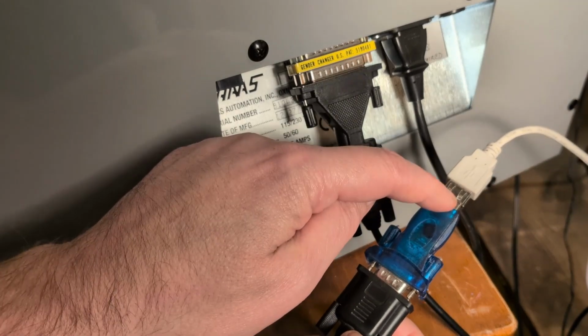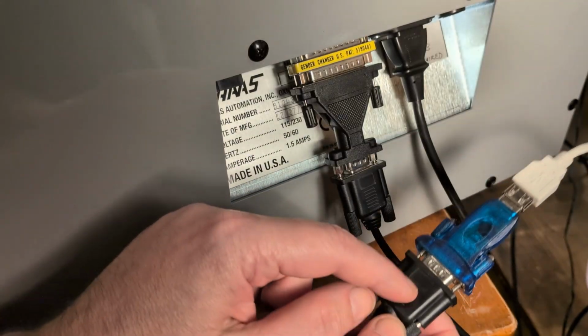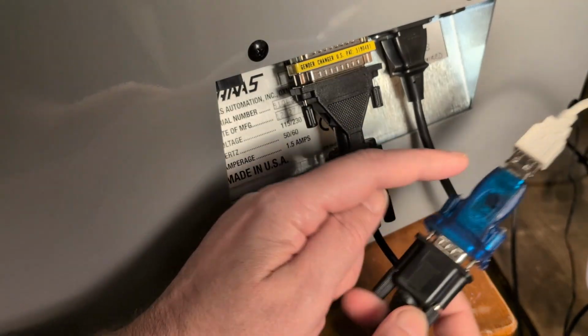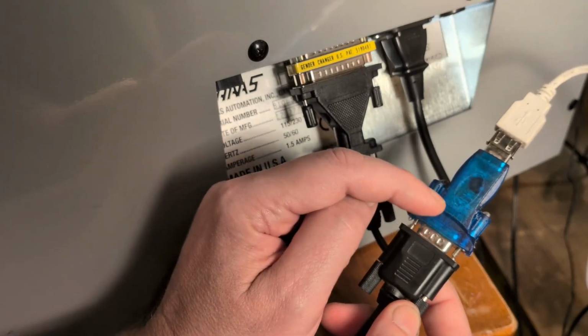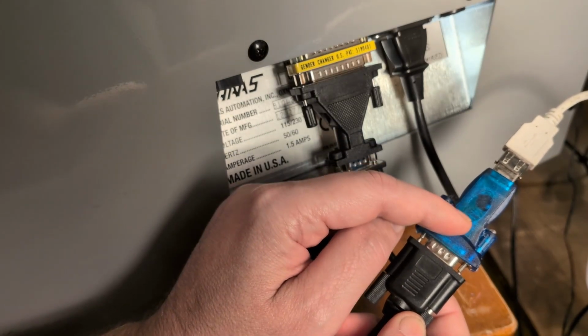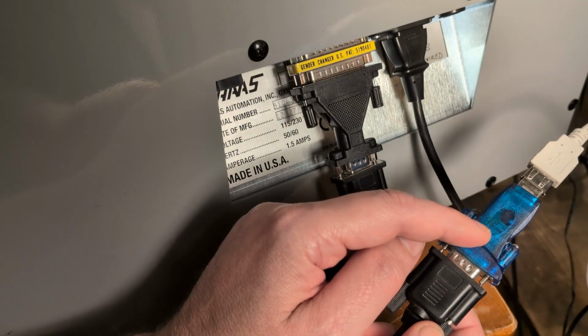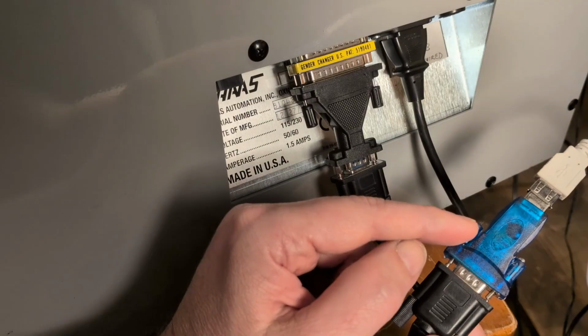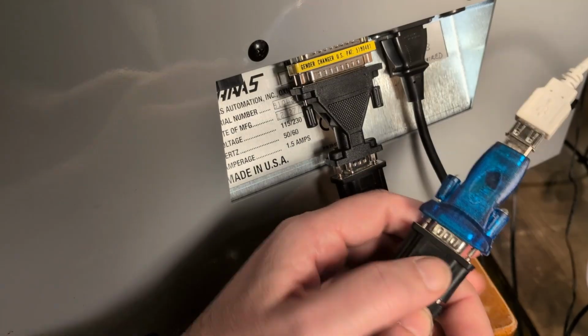This could be plugged directly into a PC, but just because of the distance from this box to my computer, I had to put an extra cable on. One of the things to look for when you're buying one of these is look for something that says FTDI. If it says prolific, or if it doesn't say, it may not work with your Windows machine. So FTDI is the ones that I recommend that you use. Next, we just plug that USB into our PC.